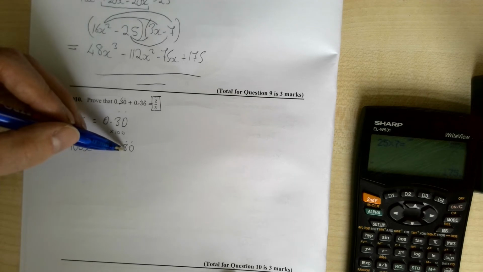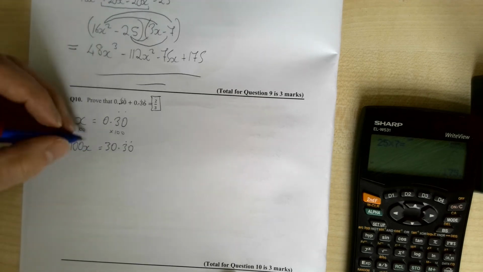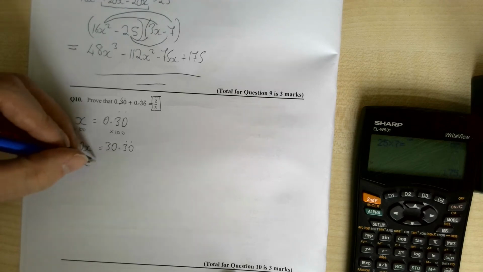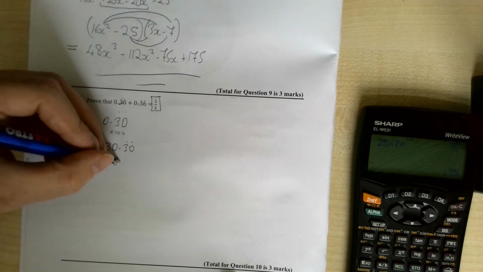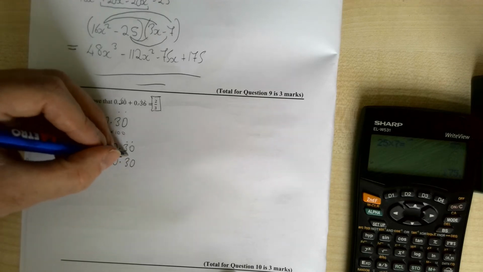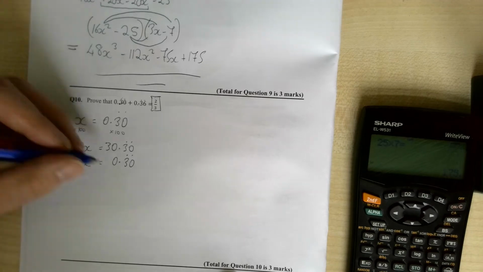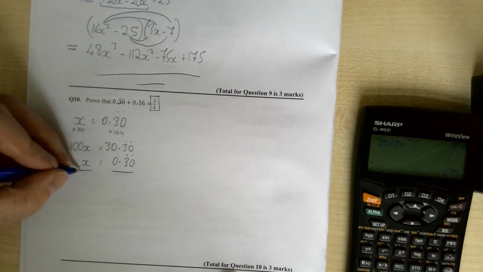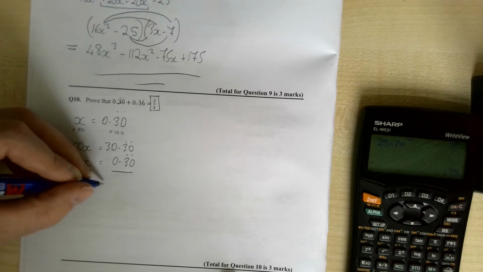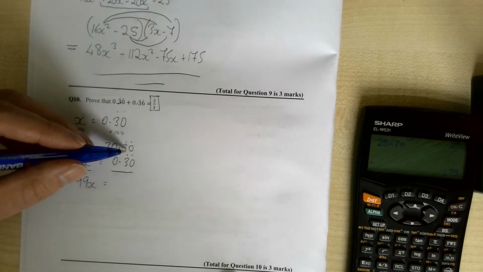But I don't want this recurring bit. So if I take x away, minus x, and x we're saying is 0.30, and again that 30 is recurring. So subtracting both of these, we end up with 99x is equal to, and this is what we wanted, we don't want the recurring bit.